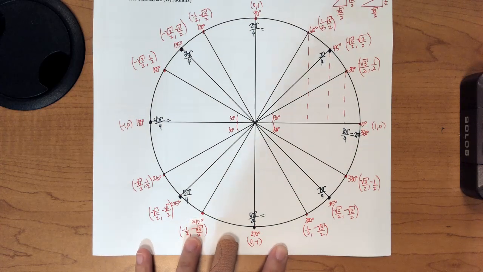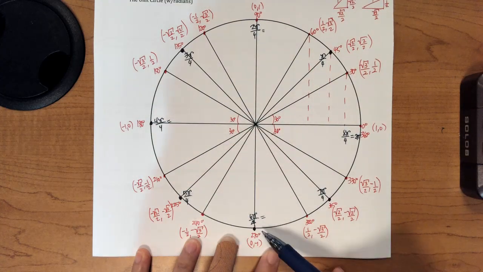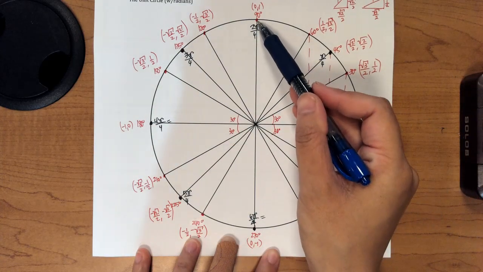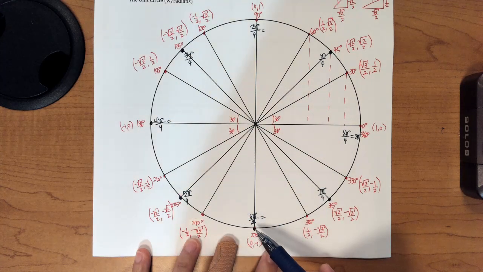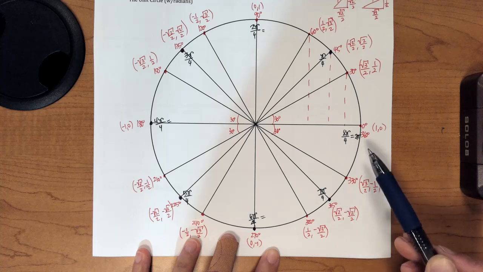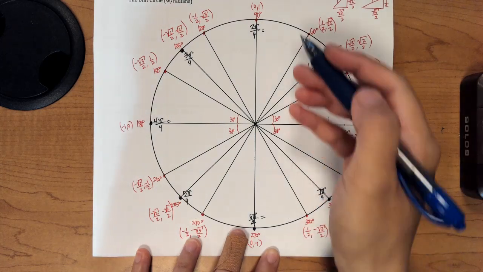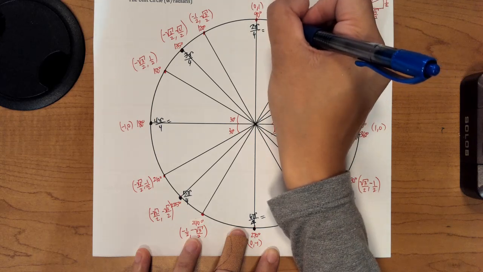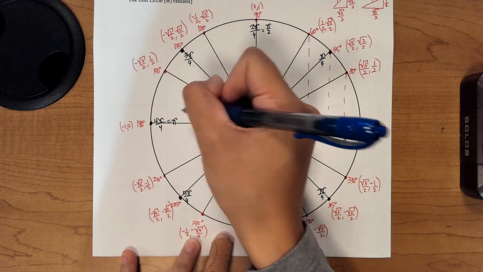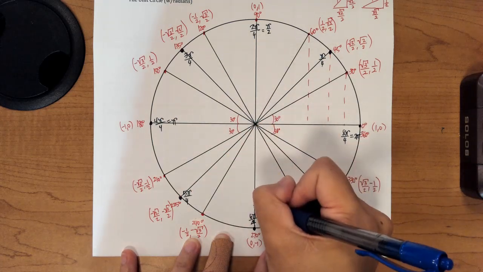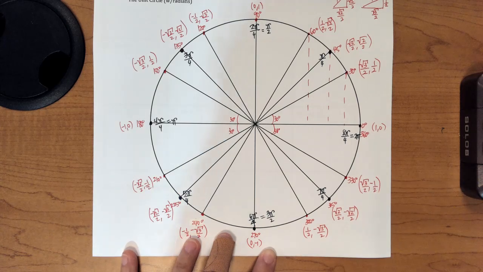Okay. So just to reiterate, every 45 degrees, we're counting by 1 pi over 4, 2 pi over 4, 3 pi over 4, 4 pi over 4, 5 pi over 4, 6 pi over 4, 7 pi over 4, 8 pi over 4. That brings us all the way back to 0. Let's do a quick reducing on every quadrant. So this is pi over 2. This one will be pi. This one will be 3 pi over 2, right? And this will be 2 pi.